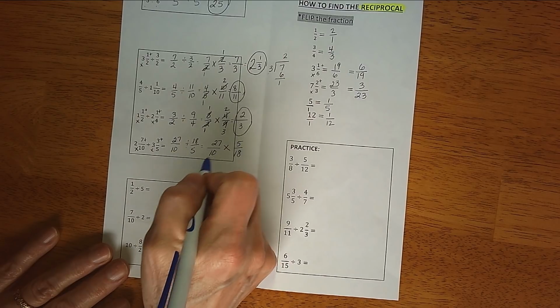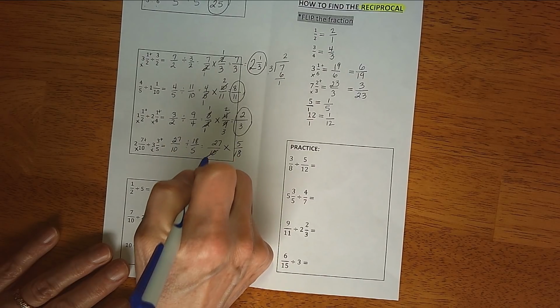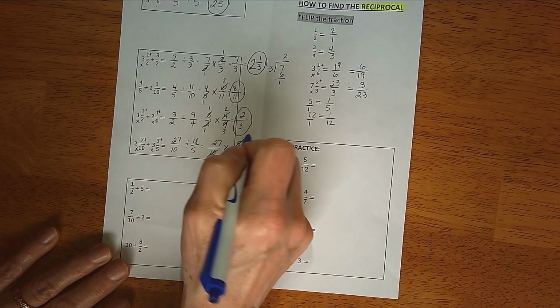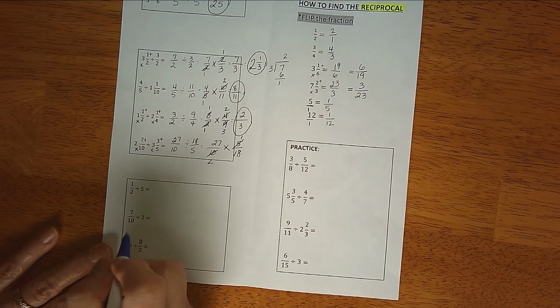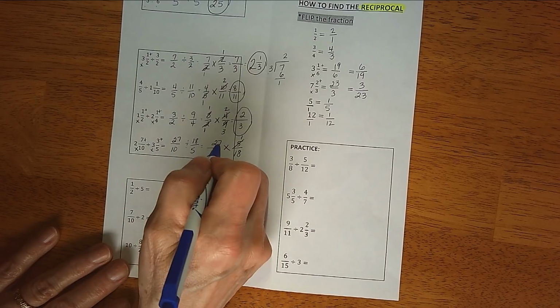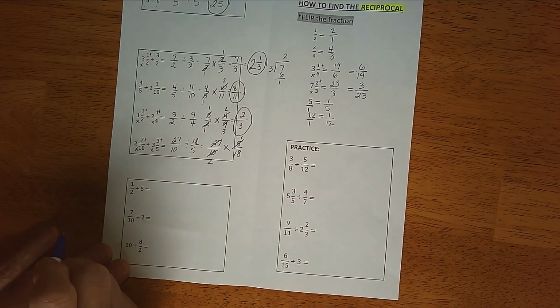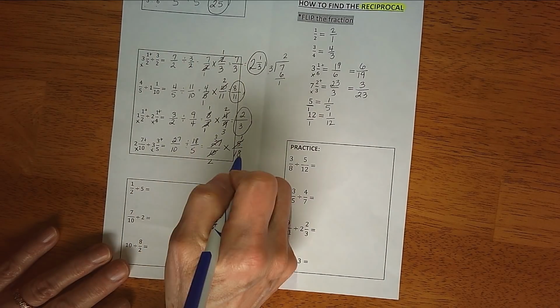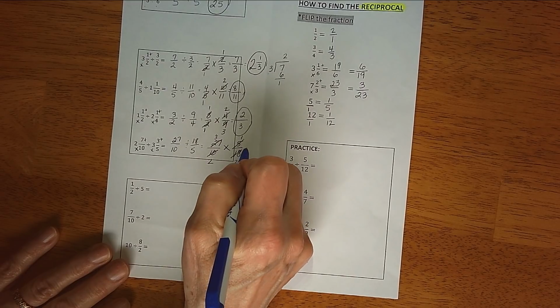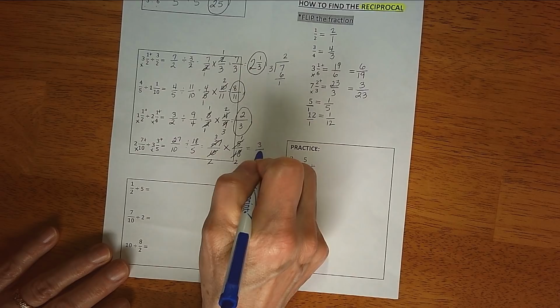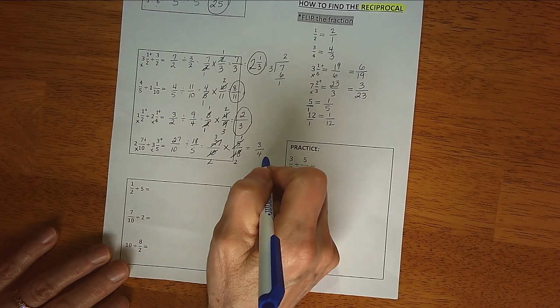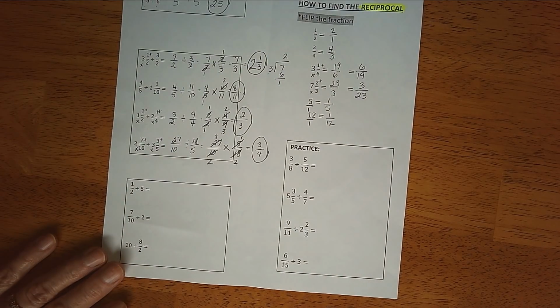All right, I see here that I can divide both of these by 5. 10 divided by 5 is 2. 5 divided by 5 is 1. Both of these divide by 9. So 27 divided by 9 is 3. 18 divided by 9 is 2. 3 times 1 is 3. 2 times 2 is 4. And that cannot be simplified in any way, so we're done there at 3/4.